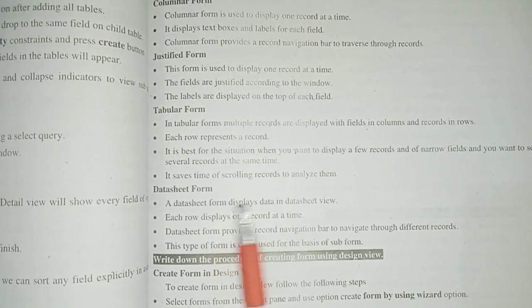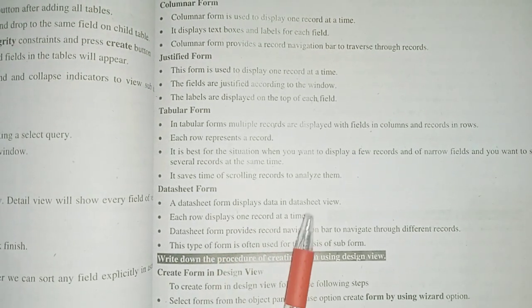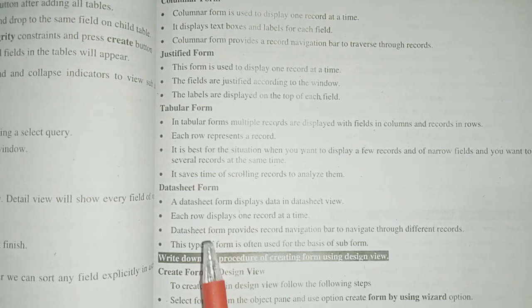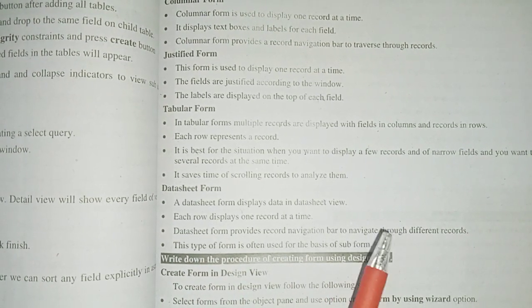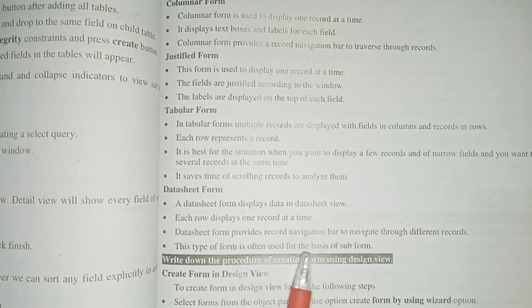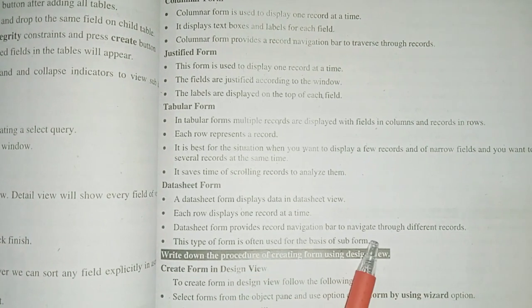And then the last point is the datasheet form. A datasheet form displays the data in the datasheet view, and each row displays one record. Datasheet form provides the record navigation bar to navigate through the different records. This type of form is also used as a subform.